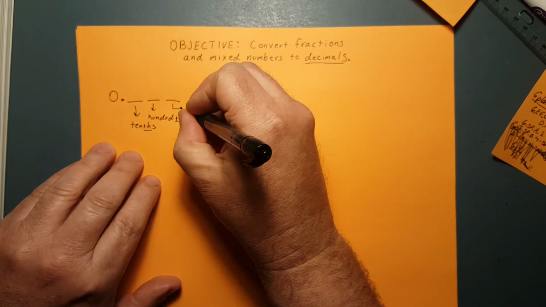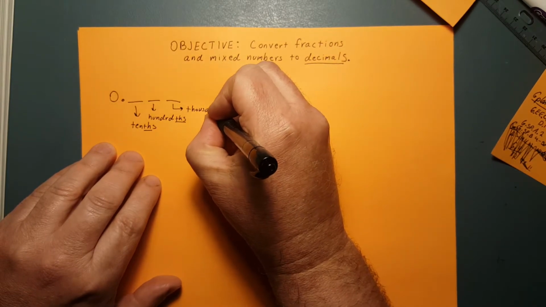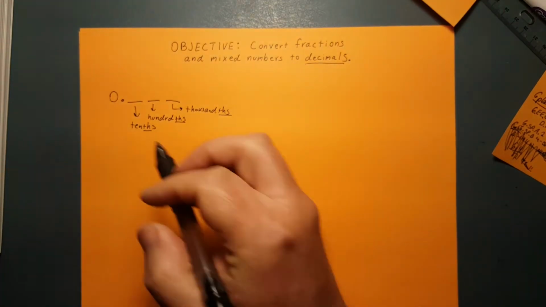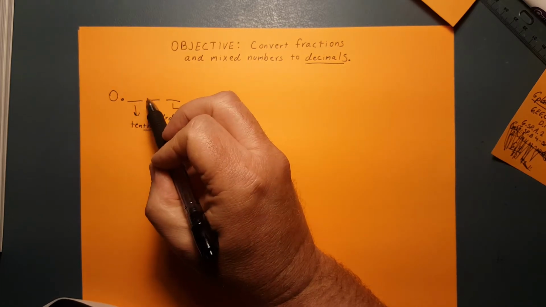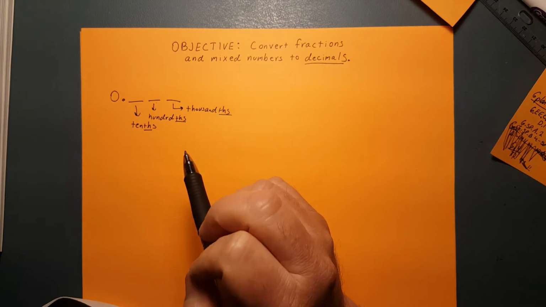And this here is the thousandths place, all right? Remember, a tenth is if you take one whole and cut it into 10 pieces. Then you cut that into 10 pieces and you have hundredths. Cut that into 10 pieces and you have thousandths.